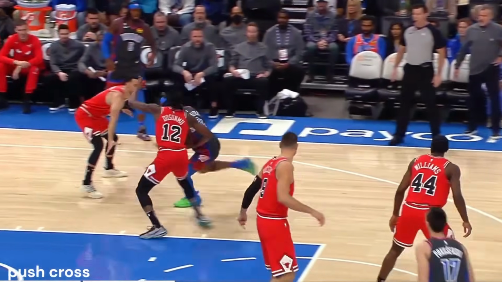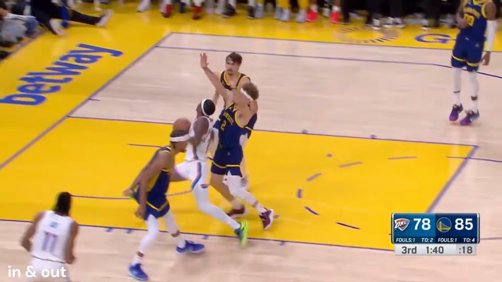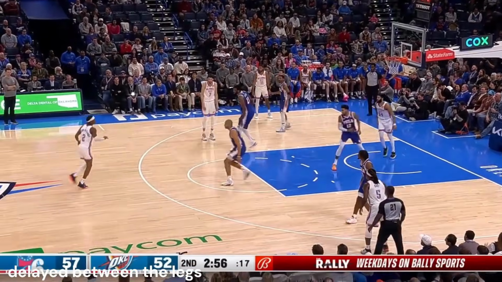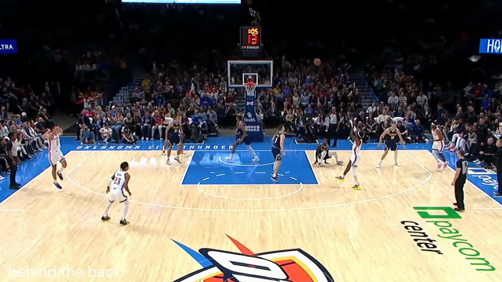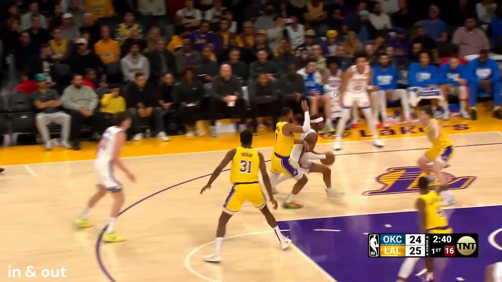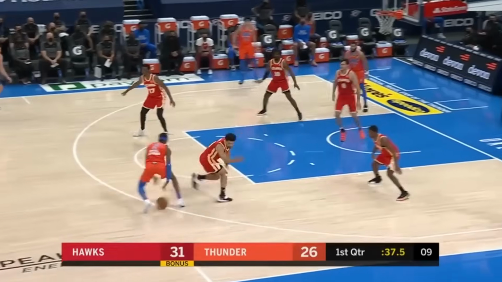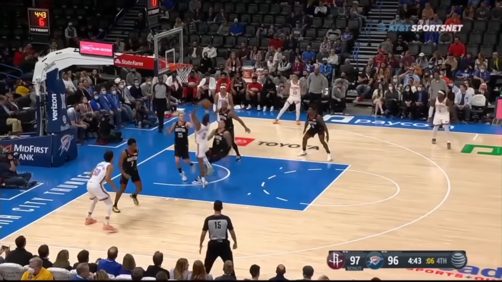SGA isn't flashy just to be flashy. Every dribble has a purpose. Every change in tempo has a reaction in mind. What separates him from other guards is how well he handles the ball with both hands, effortlessly switching sides mid-drive or mid-move without ever breaking rhythm. He's mastered tight control, especially in traffic, and that doesn't come from just doing simple cone drills.